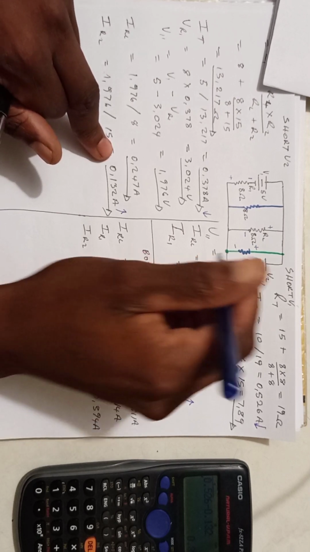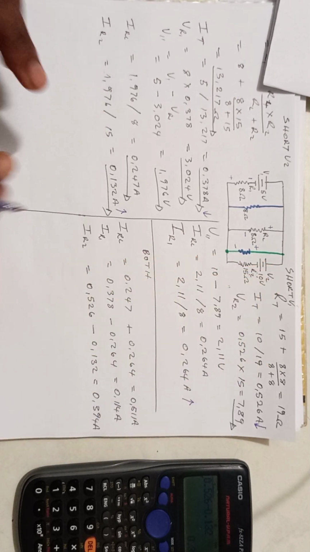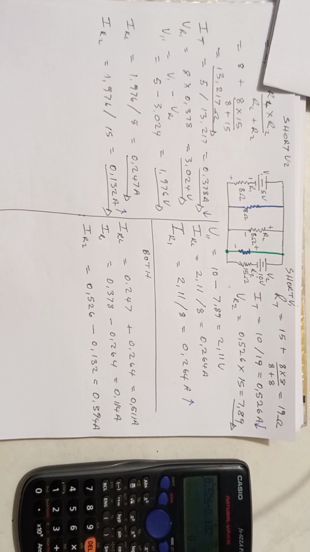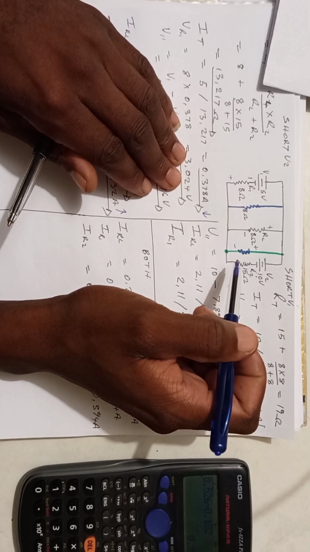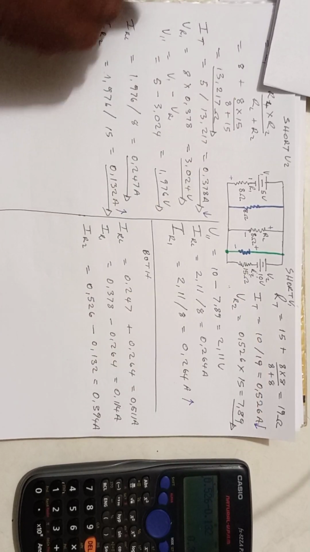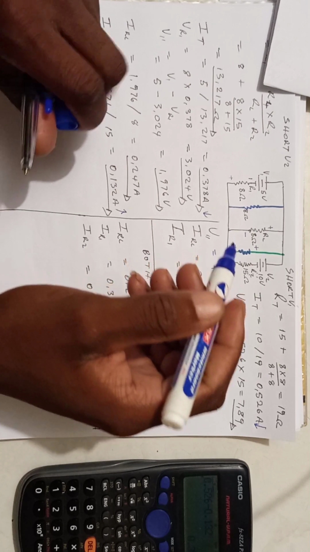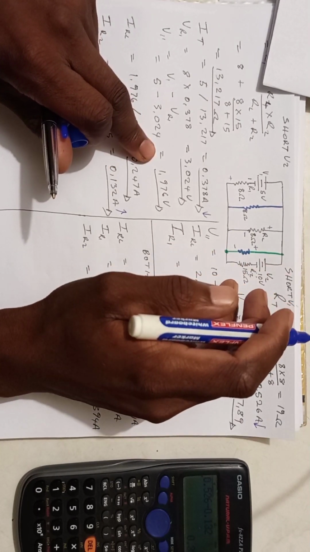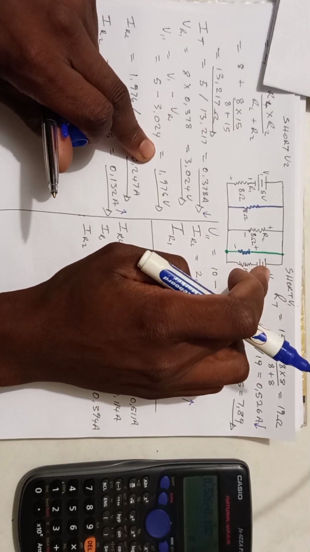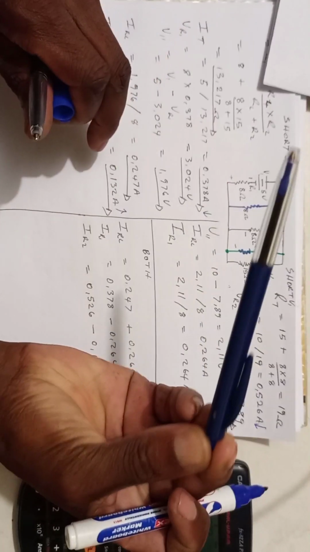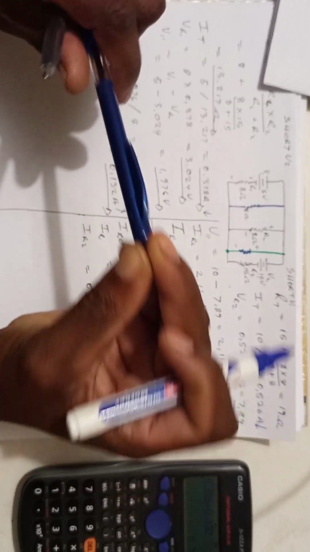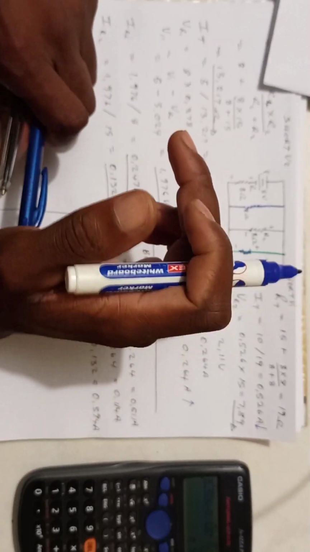So we can now calculate, okay, let me use this one now. This one will represent the polarity when we have shorted this one. The blue pen represented the polarity when we shorted V2.